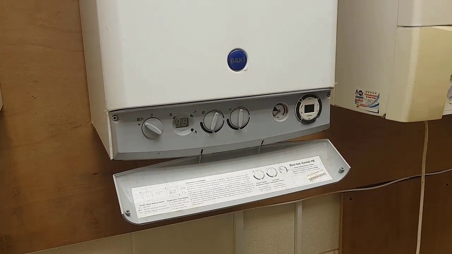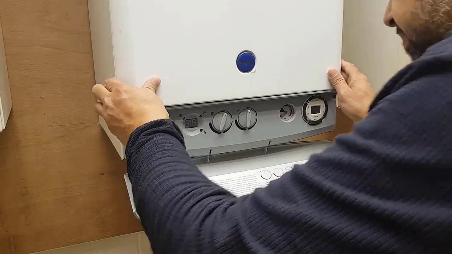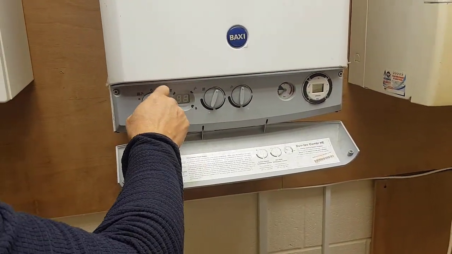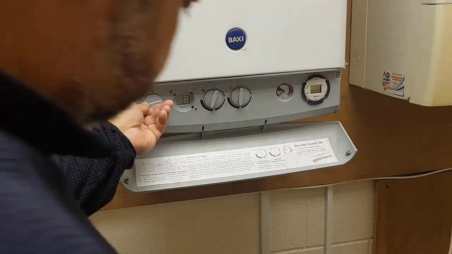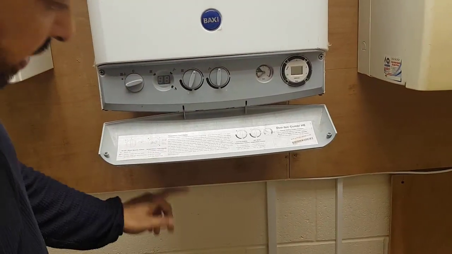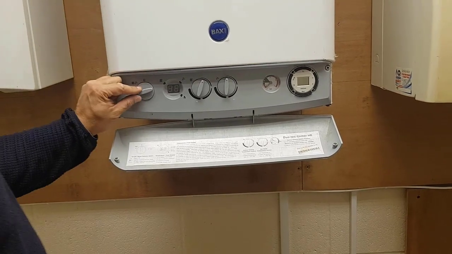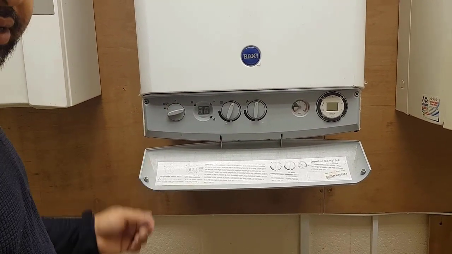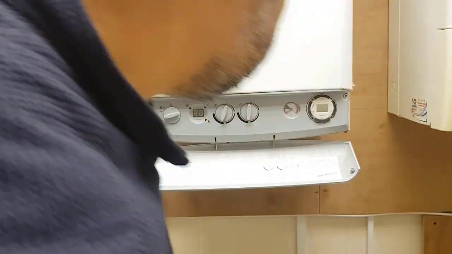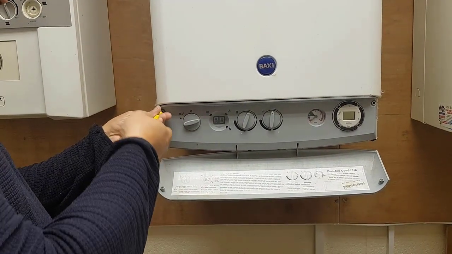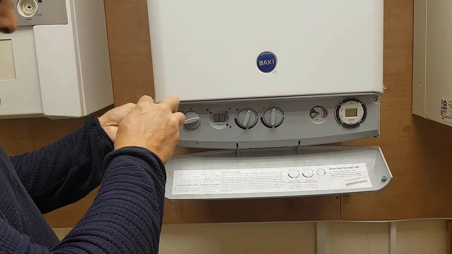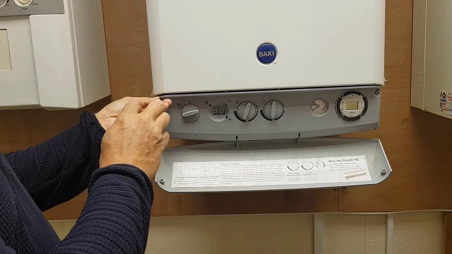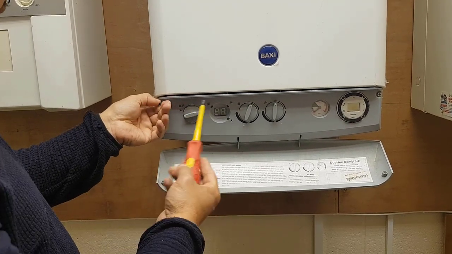Right, so I come to the boiler, make sure the selector switch is working, the power is on, no light. So what I'll now do is take the cover off. I'll make sure the power is off at the switch, and it's off at the selector switch.